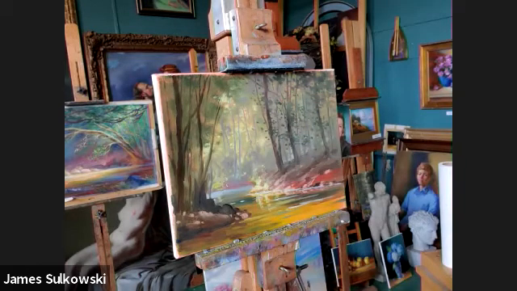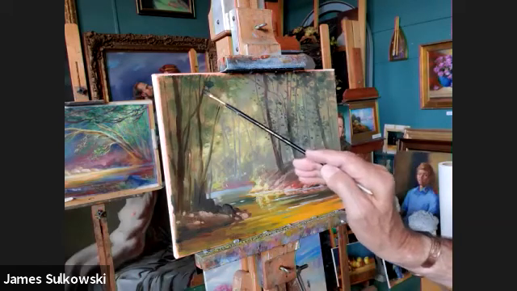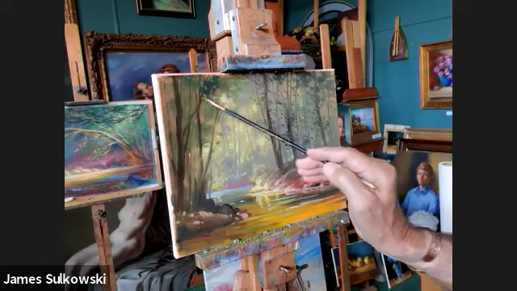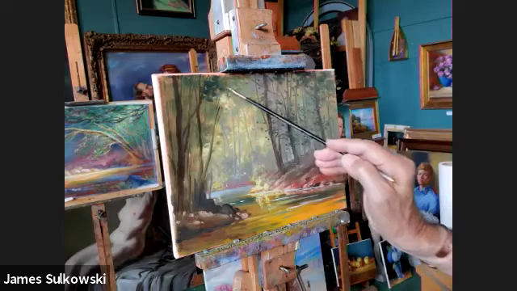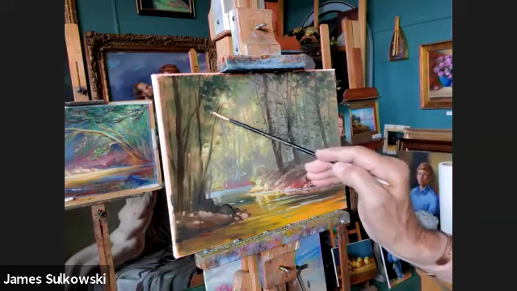Okay, so let's go to this one. We'll go to my dark green, very dark green. And just to kill the intensity, we got that dark gray in there. And we'll build some form up here because I just have that flat mass. So I can build form here now.